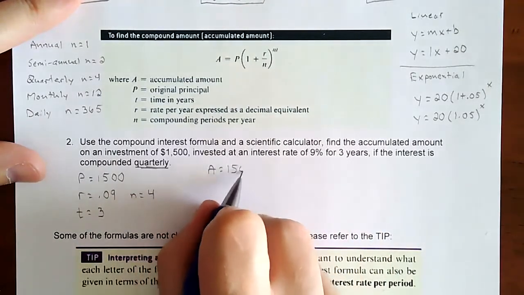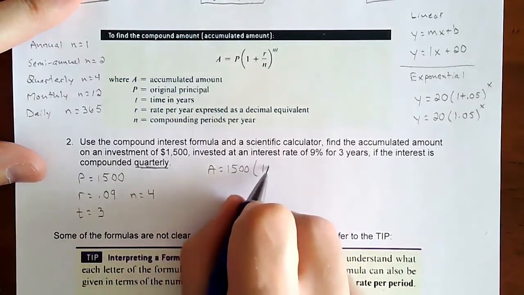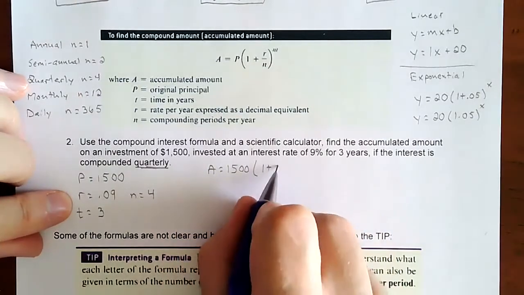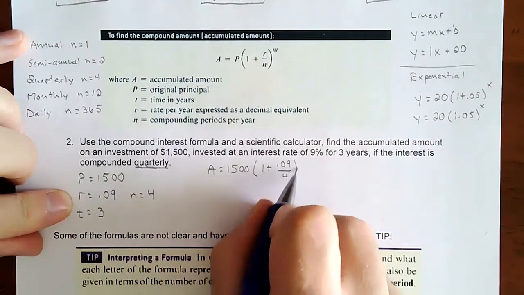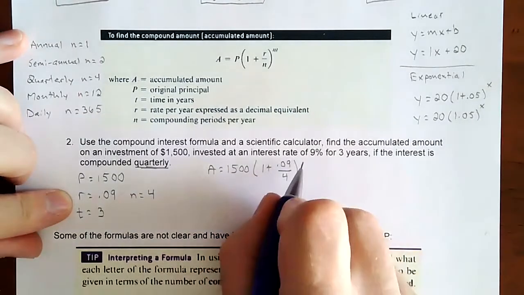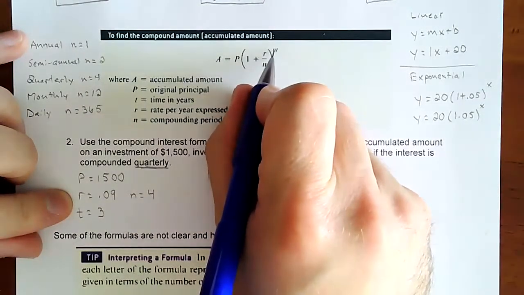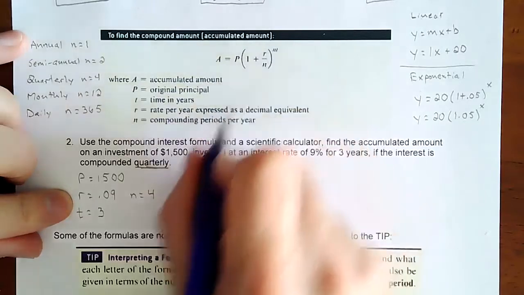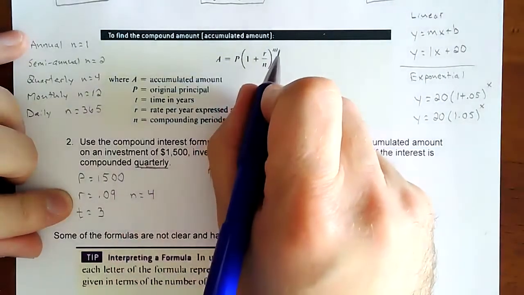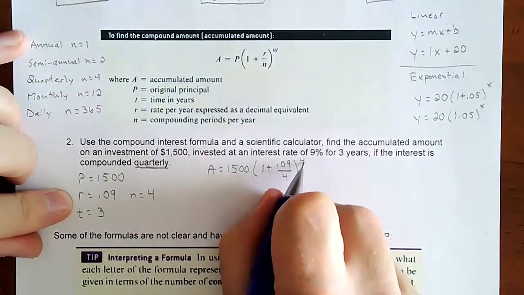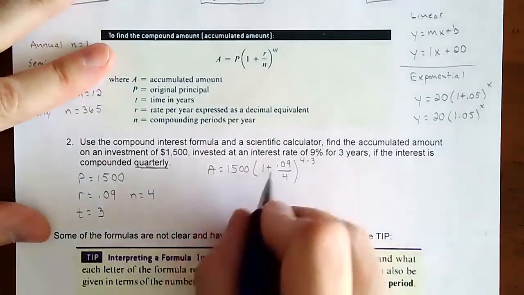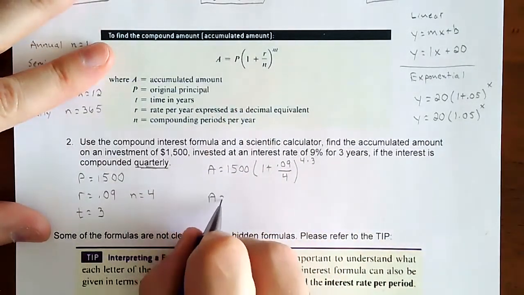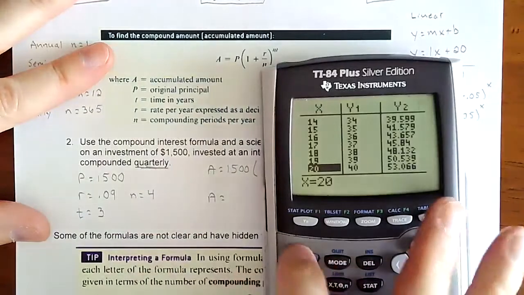We got a 1,500, 1 plus our rate, which is 0.09. Our formula is automatically going to cut it into 4 equal little pieces. And then if you follow the steps on this, it's your N, which is 4 times per year, times your number of years. So 4 times 3. All right. So our final amount is us just plugging that into the calculator.